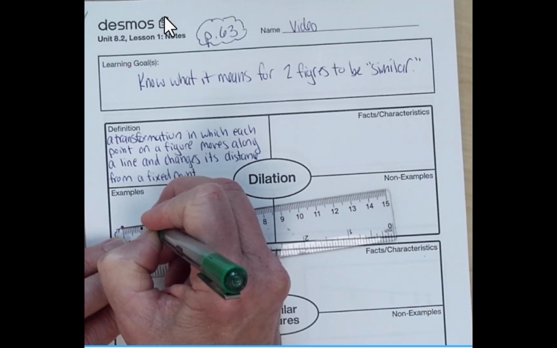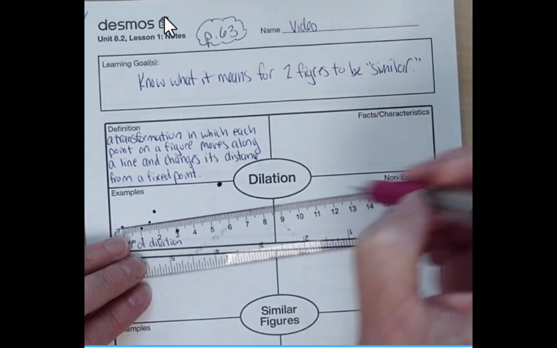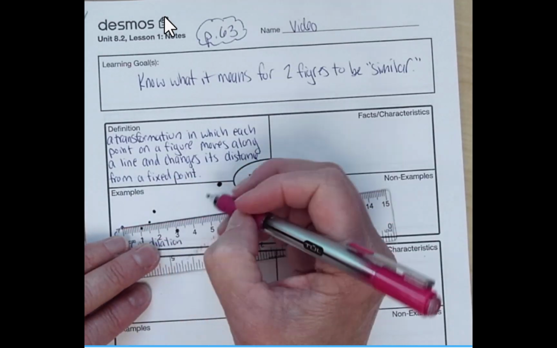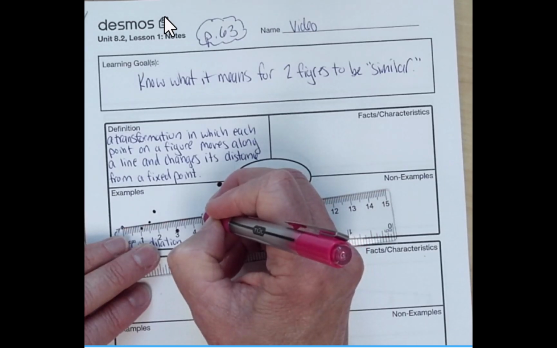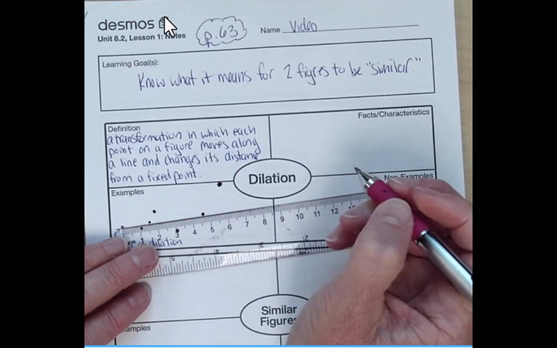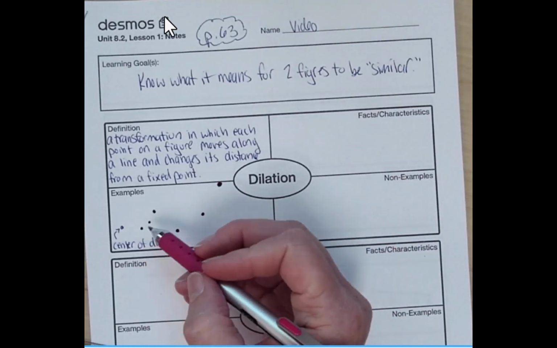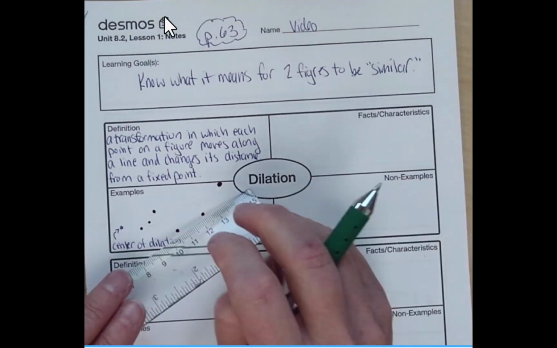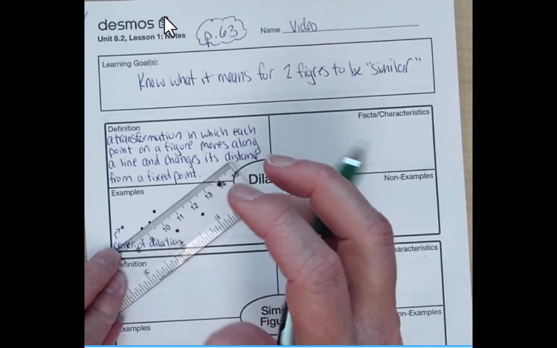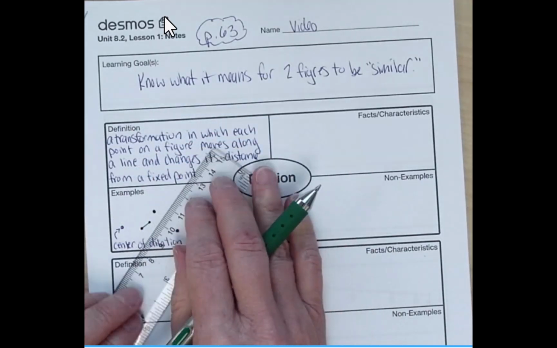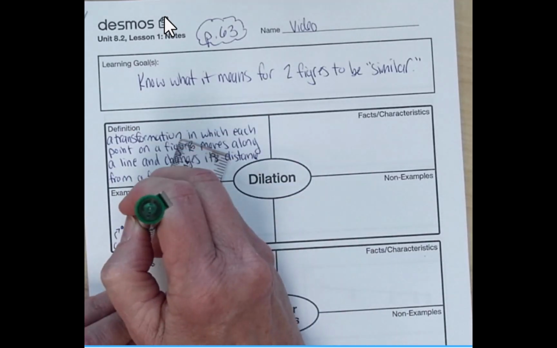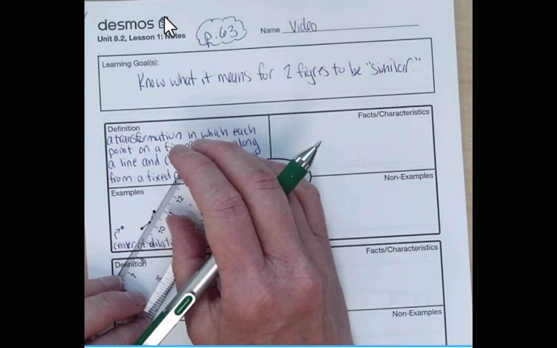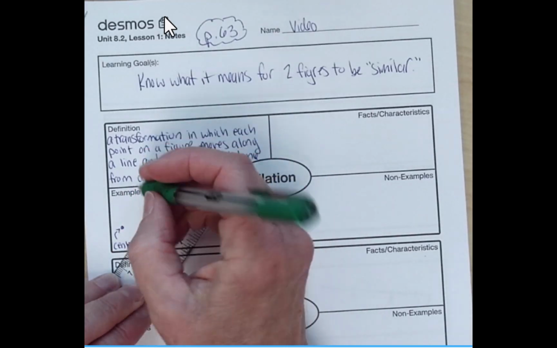I've got a point that's 1.5, and if I multiply that by 3, 3 times as far would be 4.5. So I've made 3 points to make a triangle. It's kind of a goofy triangle, but bear with me. It's a really fat triangle.